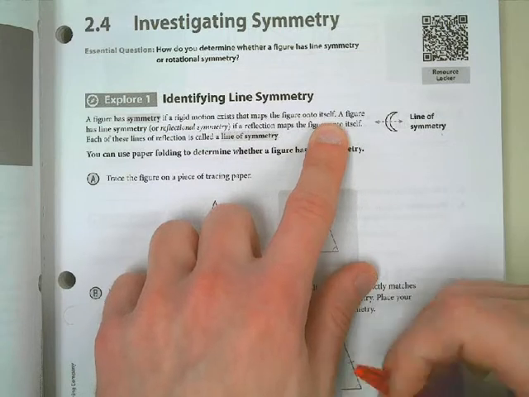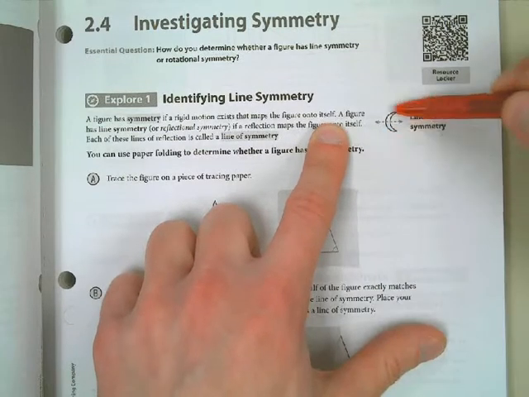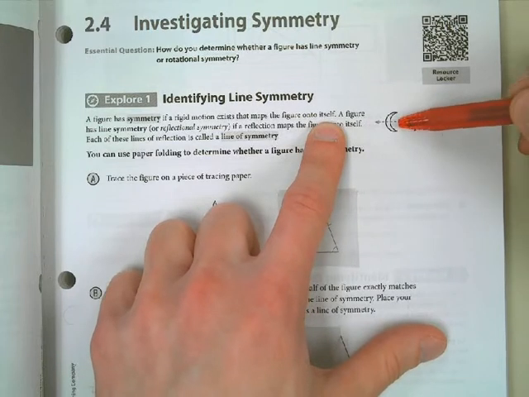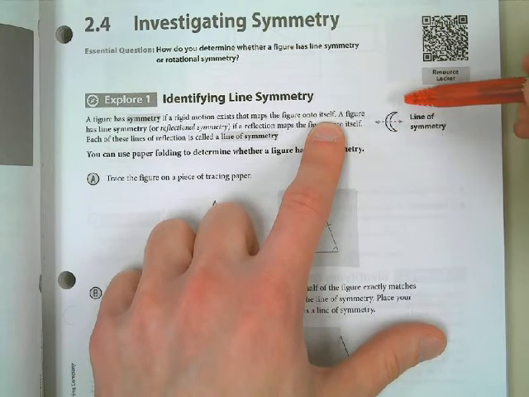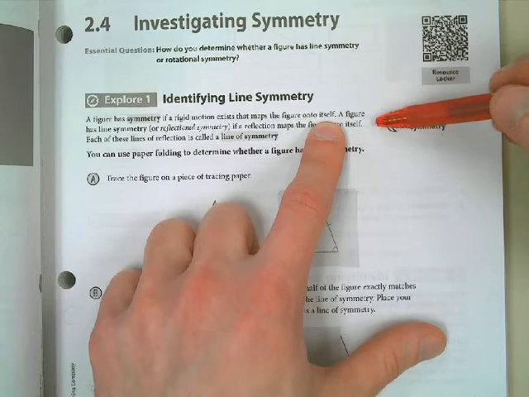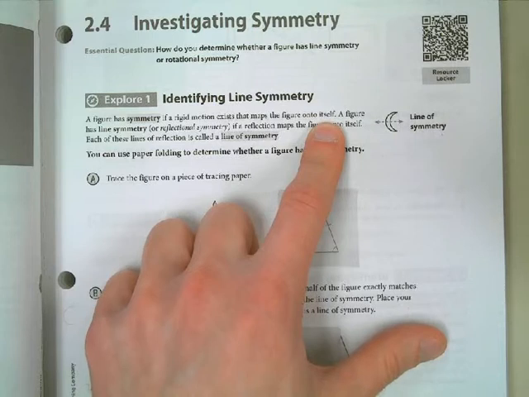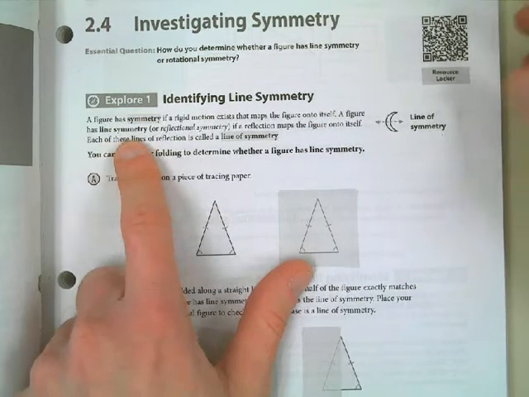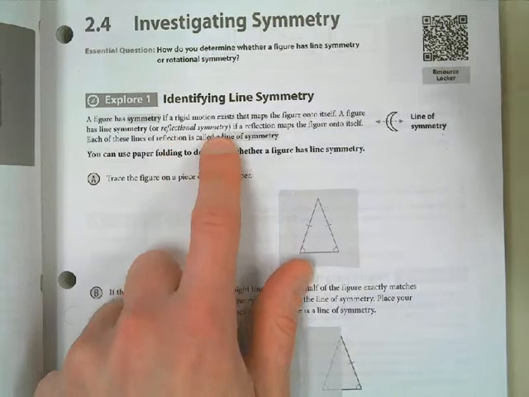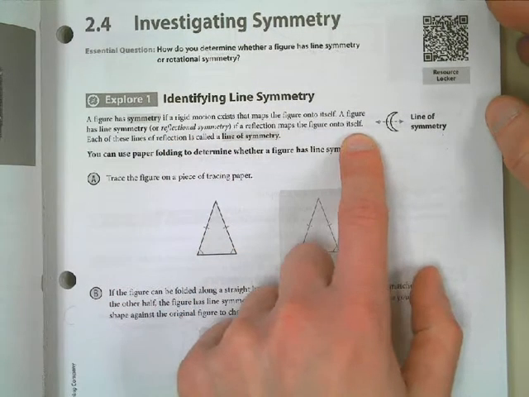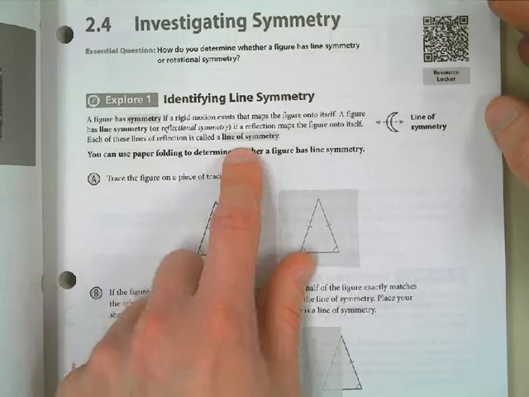All right? So for example here, if you look at this little crescent moon shape, if we drew a line of reflection through the very middle of that shape, if we reflected the shape over that line of reflection, it would map right onto itself. It would reflect right back onto itself so that it would not even change position at all. Okay? A figure has line symmetry, or sometimes called reflectional symmetry, if a reflection maps the figure onto itself. Okay? Each of these lines of reflection is called a line of symmetry.